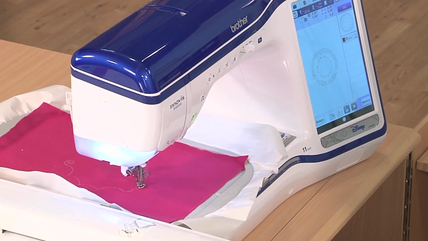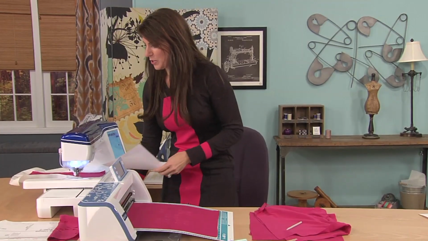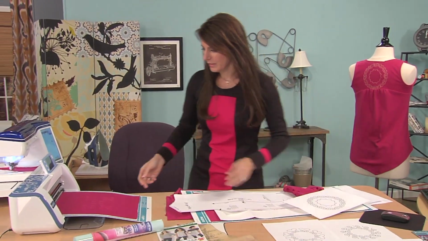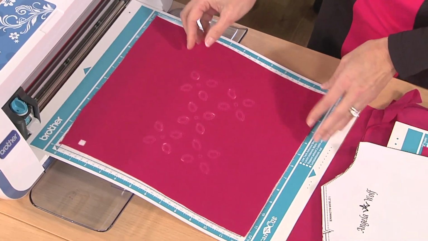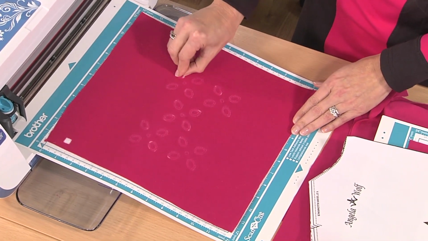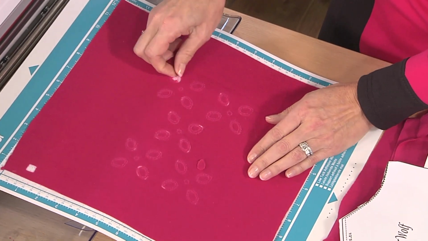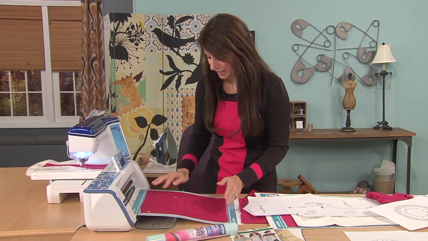So let's let this embroider, and now let's go back up and see how our cutting machine worked out, and I want to show you a few more things. So here is our mat. Let me take this out, unload it, and you can actually see the little pieces they cut right out. That looks really good. You have to imagine this. When I first saw this, I thought there's no way that a machine could actually cut this.